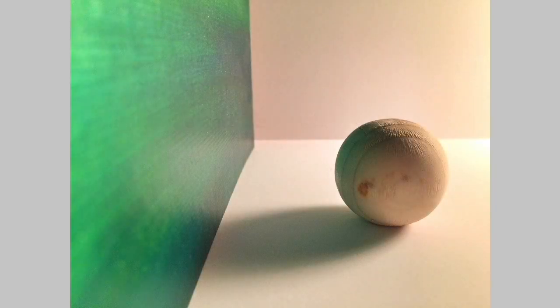We think of shadows as being gray, but actually they're often not just pure gray. Look how much green is in the shadow cast by the ball here, and on the shadow on the back of the ball. That green is light reflected from the green wall to the left.